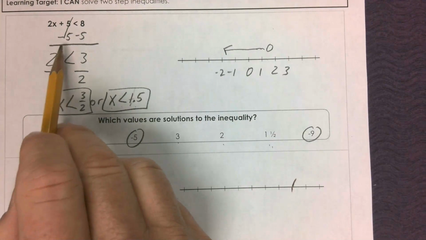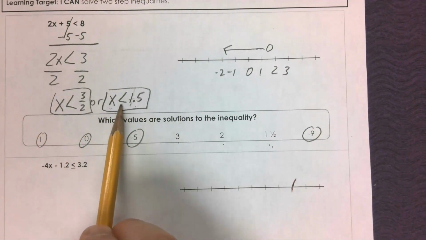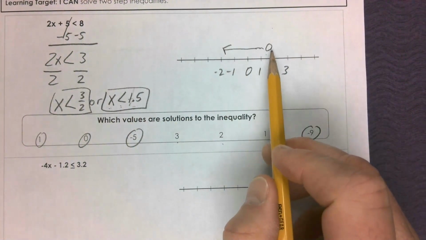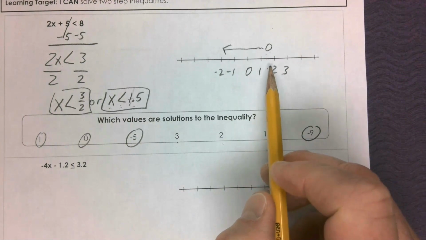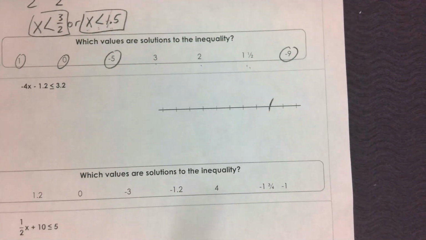Okay, so solved it just like a regular equation. This says x is less than 1.5. It's an open circle. So I put it right here in the middle of 1 and 2, and then I shaded it to the left because it's less than. Okay, let's go to this one.